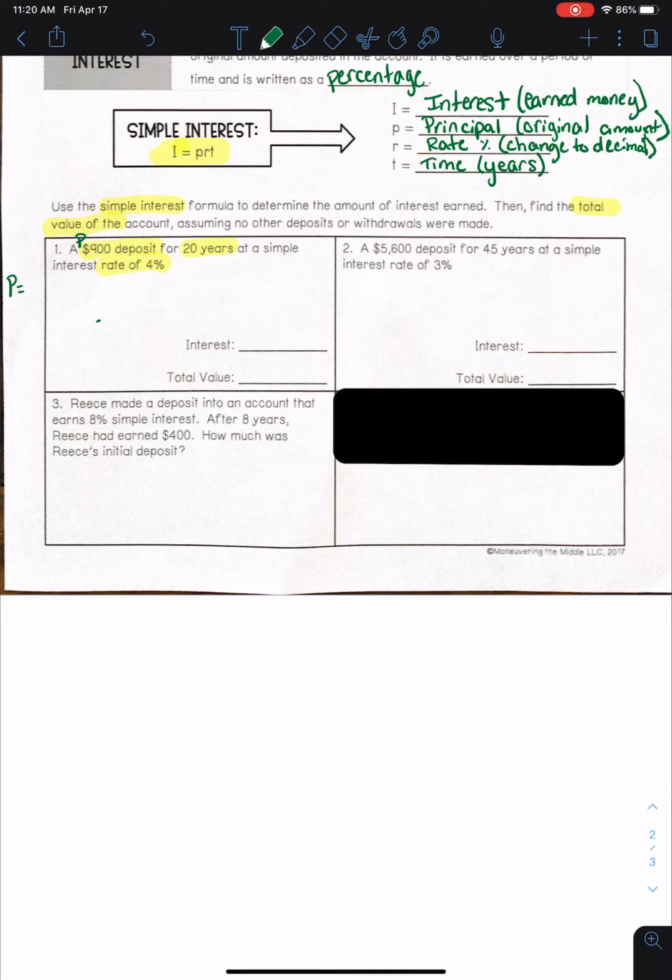I'm also going to write it to the side. Principal is $900. 20 years, if we look back at our letters, years is time, or T. And then a rate of 4%, that's going to be my R. But remember, we have to change our percent to a decimal. So instead of 4, it's going to be 0.04.